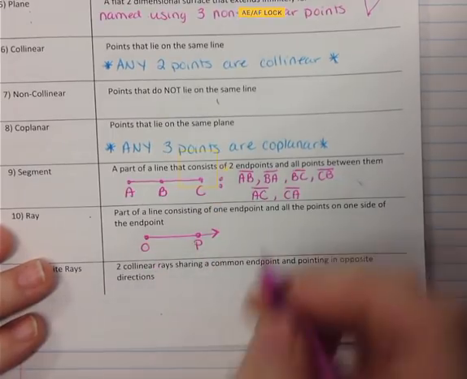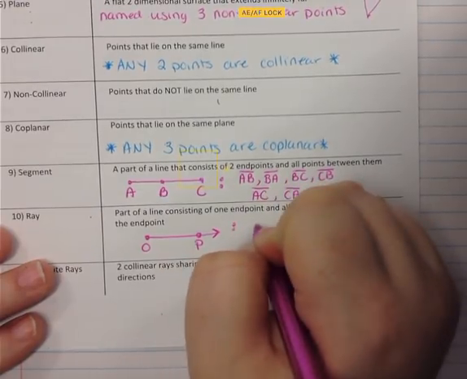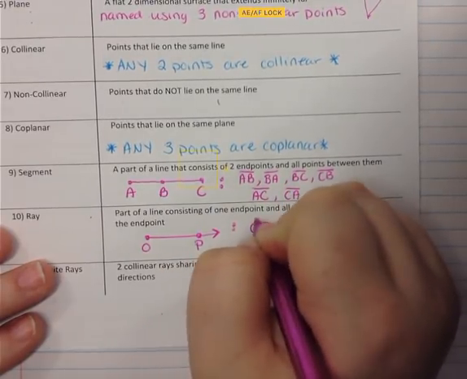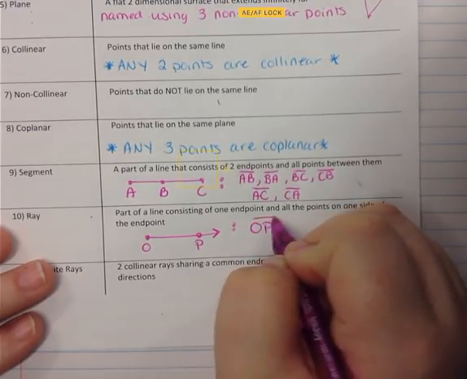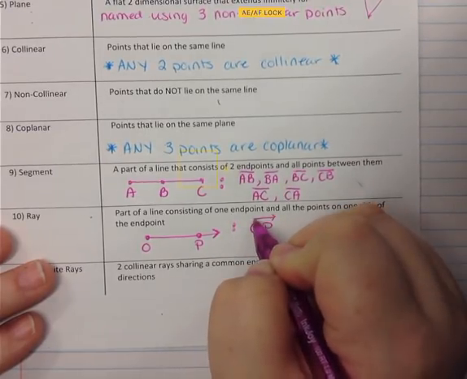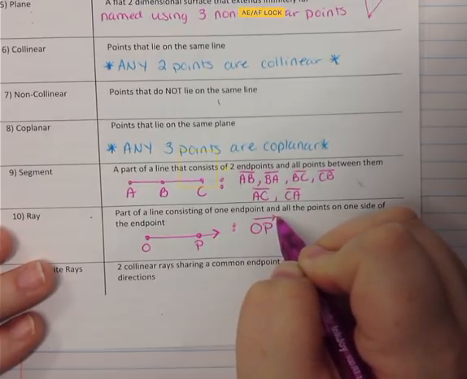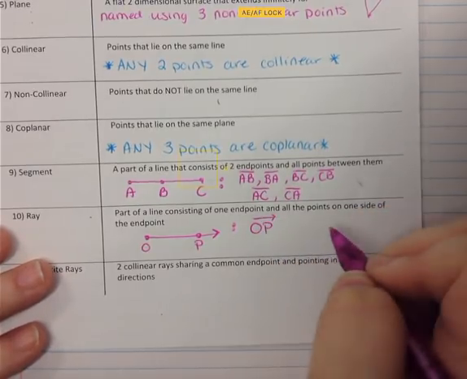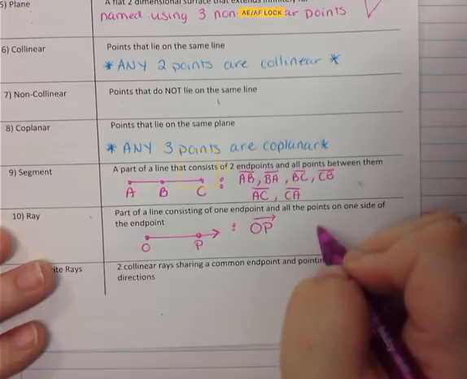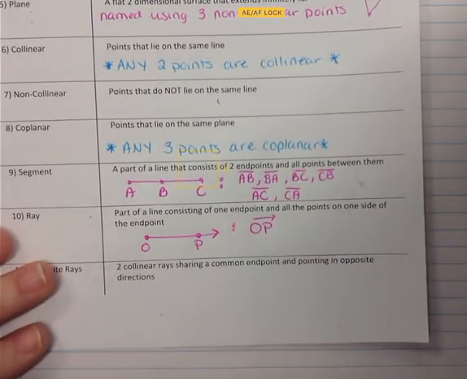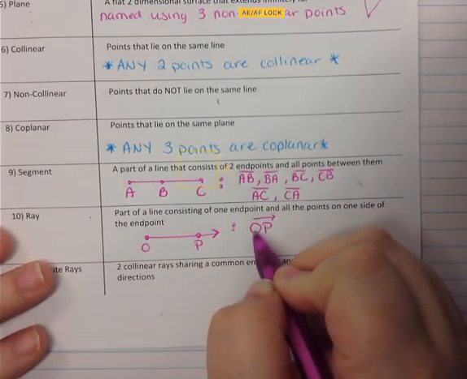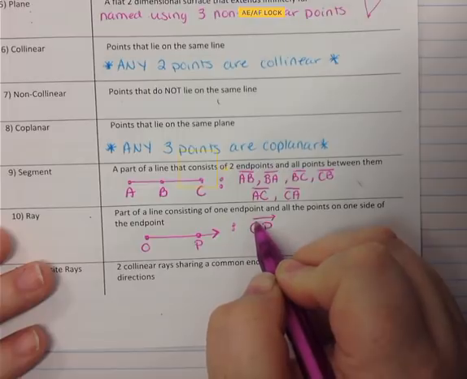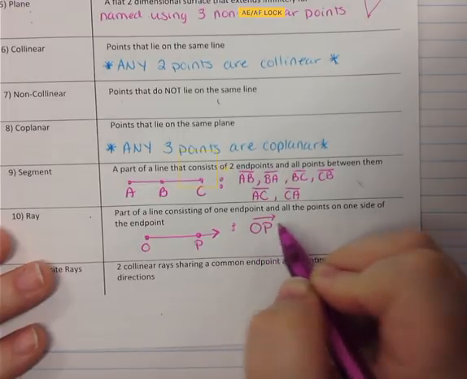So if I was going to name this, I would name this ray OP, and how I would draw the symbol is I have my ray starting with the endpoint on the O and continuing to the P. You will not draw PO with the symbol going left. You will always draw it with the endpoint first, so always name your endpoint first, whatever it is, and then have your ray going to the right.